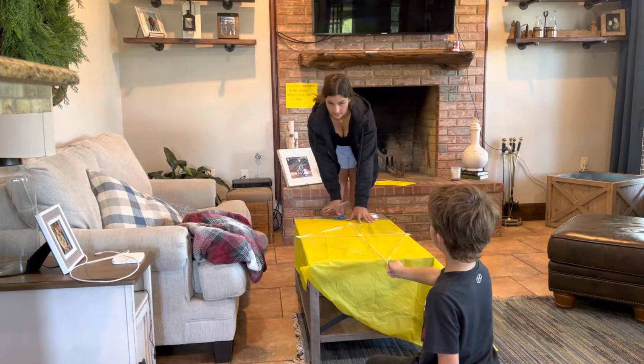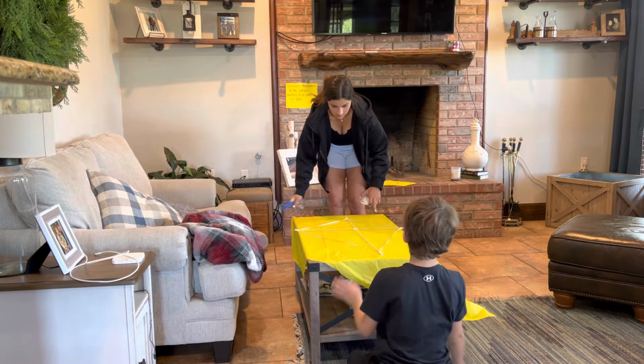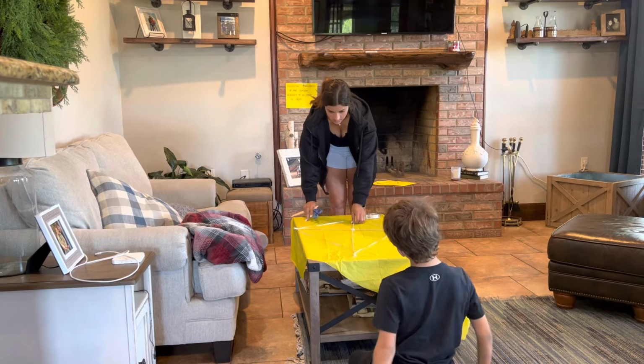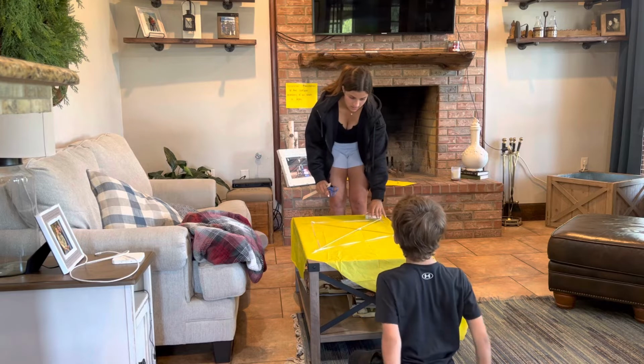Wait. So we're going to slide this too small of a table. It's fine. Oh yeah. It's okay. We'll do it sideways. Wait, do we need more? This works. Oh, wait, are we?